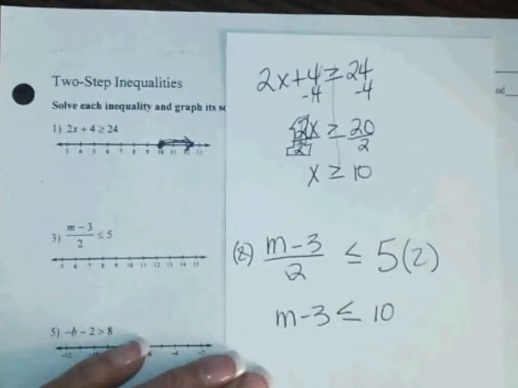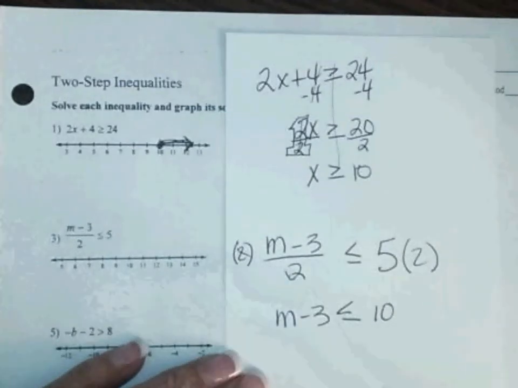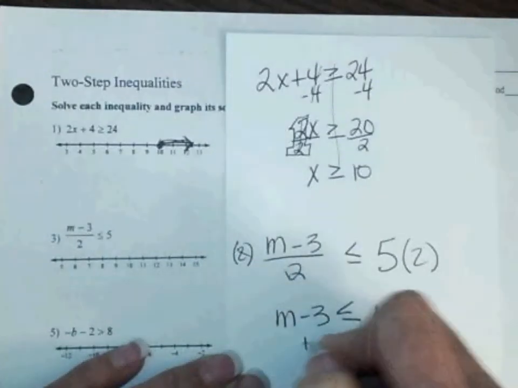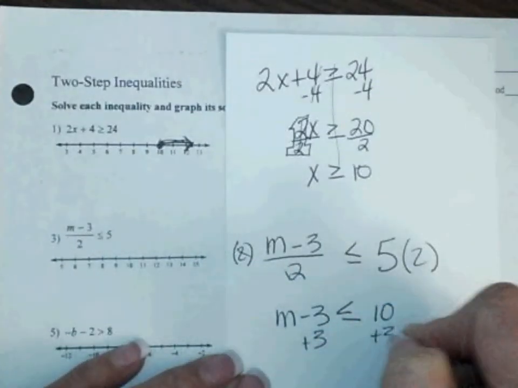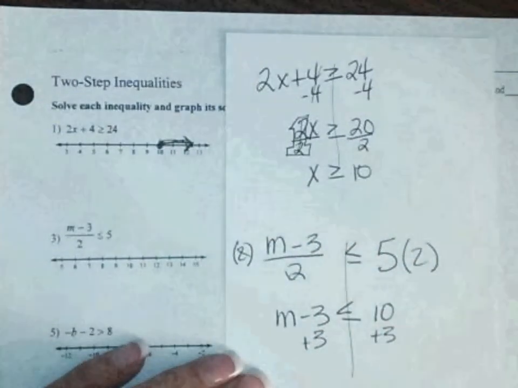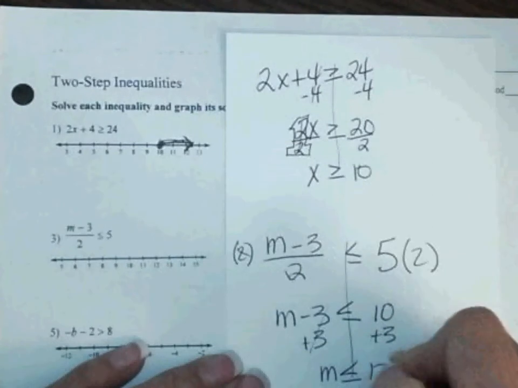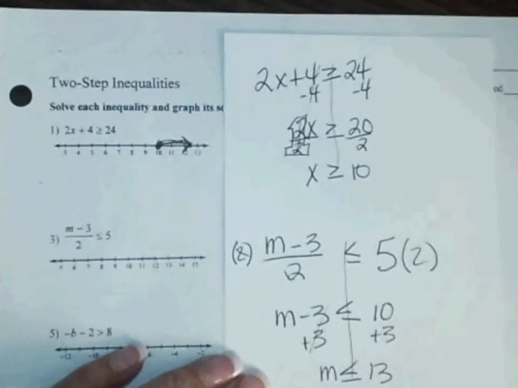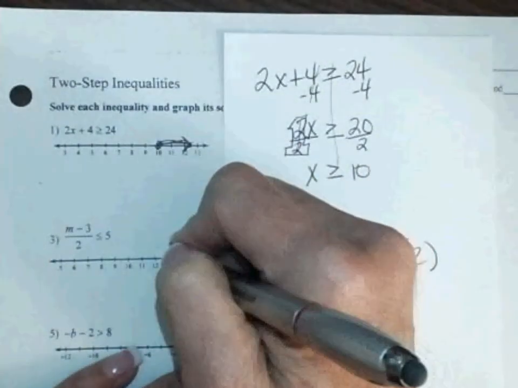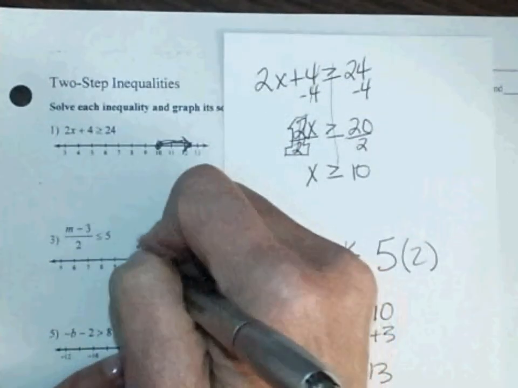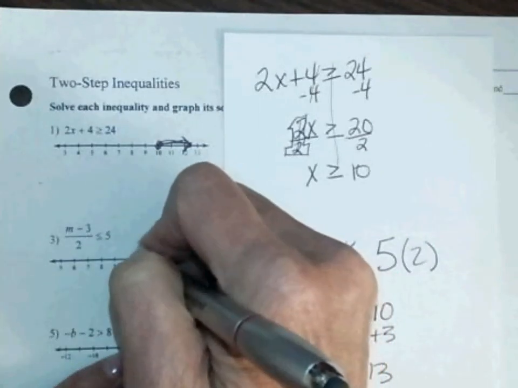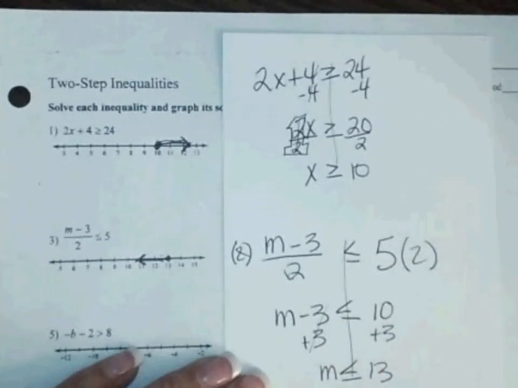times 2 is 10. So now that I've gotten rid of my denominator over here, opposite operations, they subtracted 3. We're going to add 3 to both sides. I forgot to do my balance line. And then this becomes 0, and we have m is less than or equal to 13. The way we draw that on our number line is it's also equal to, so it's shaded in, and that shows less than.